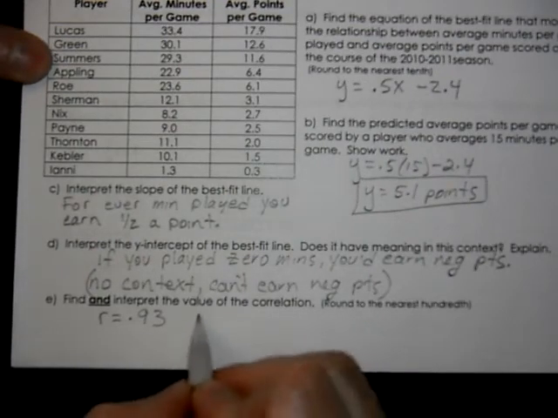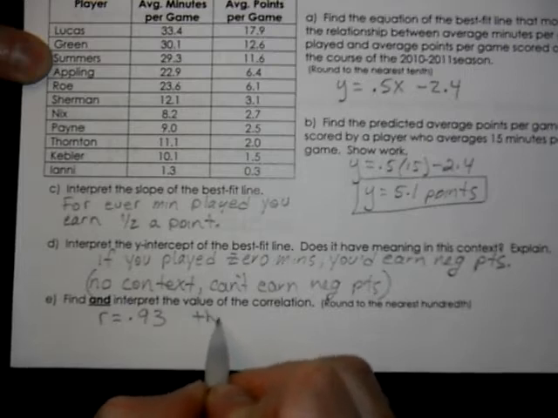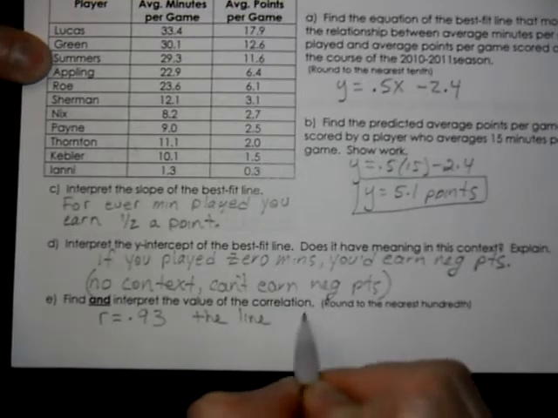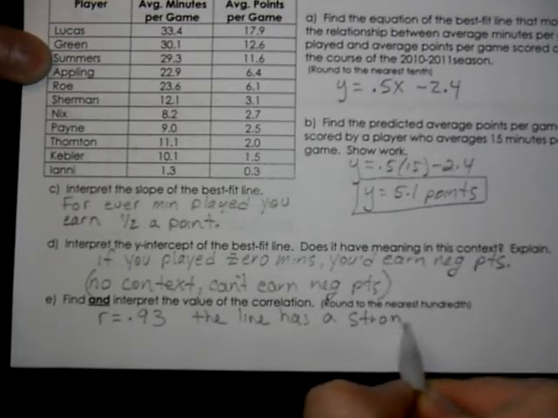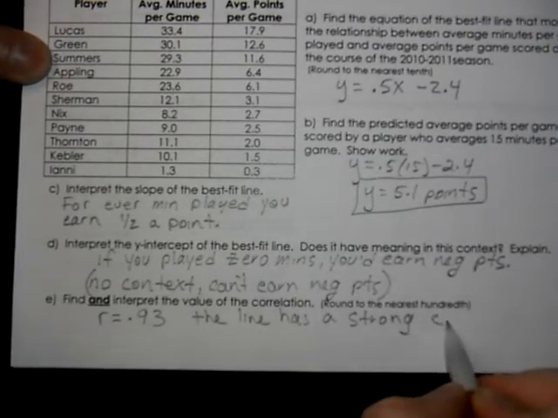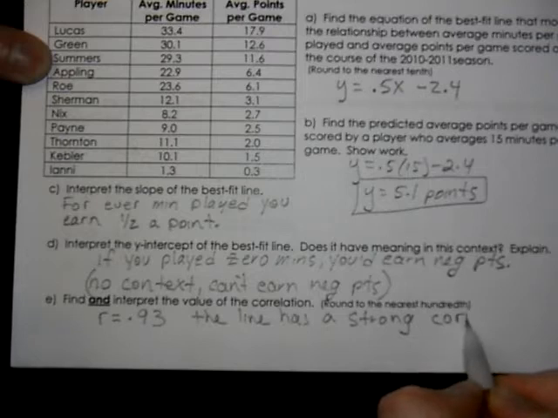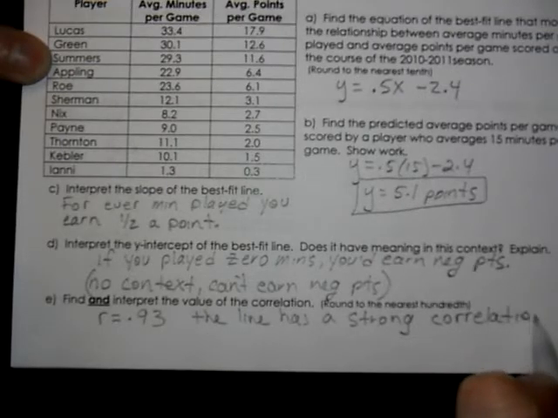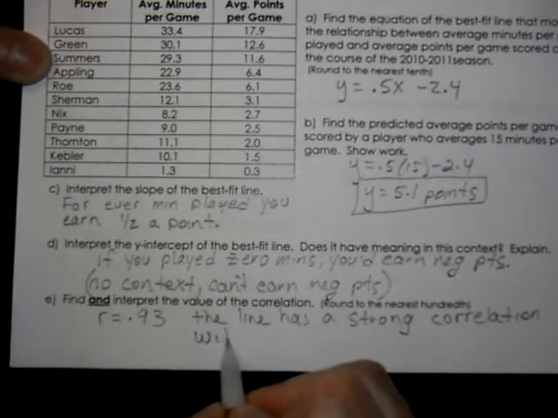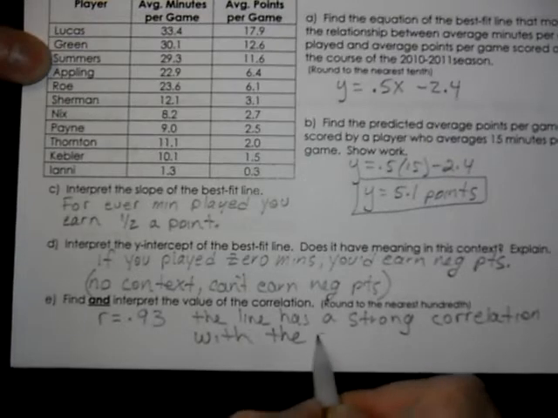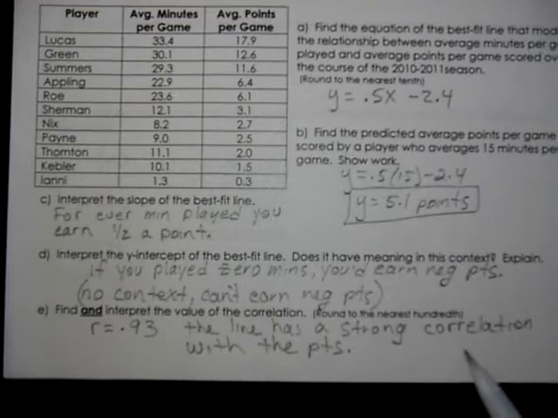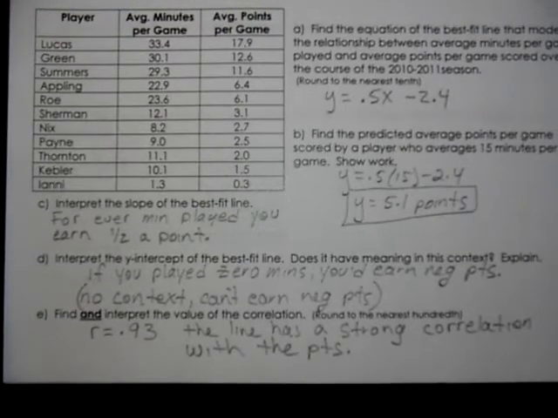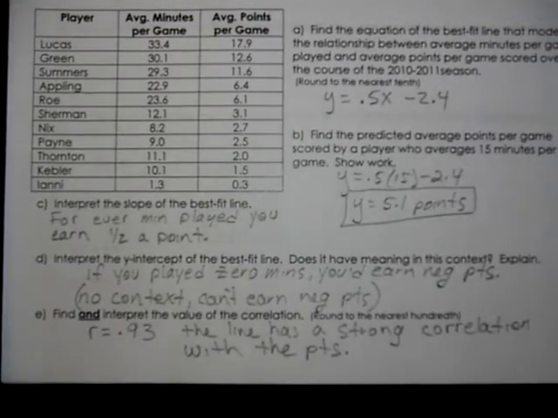So in other words, the line has a strong correlation with the points. That means the points would be pretty close to that line. Whenever you're in the 90s, that's a pretty strong correlation.